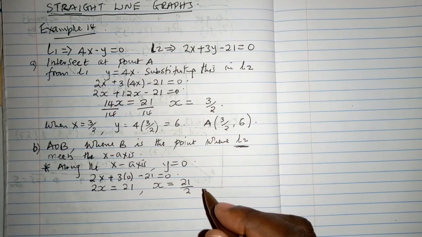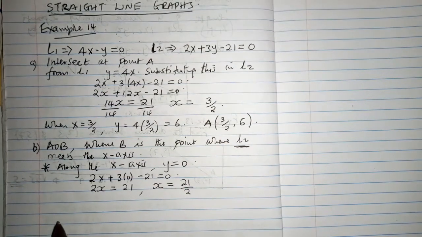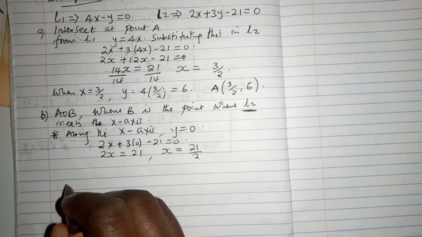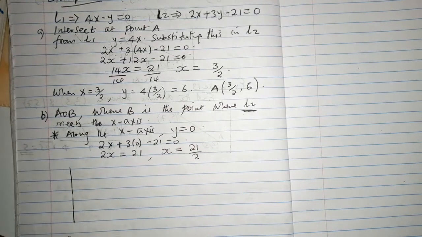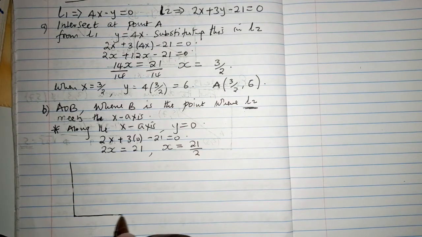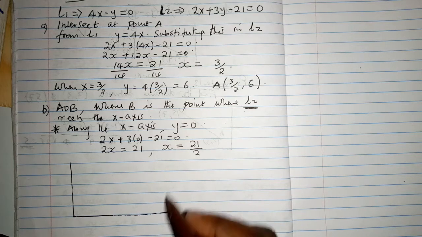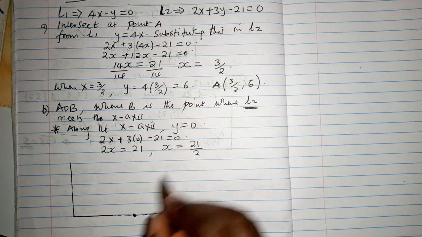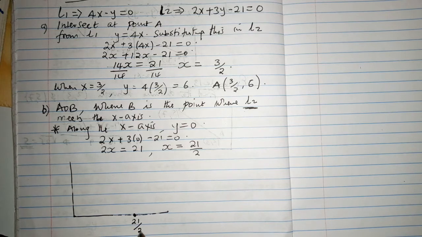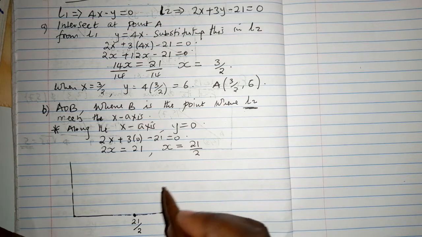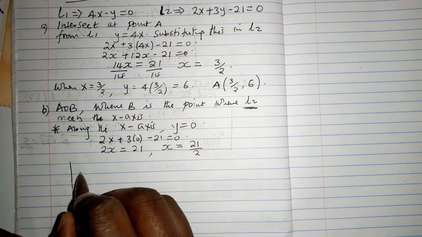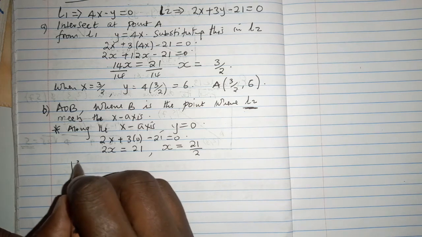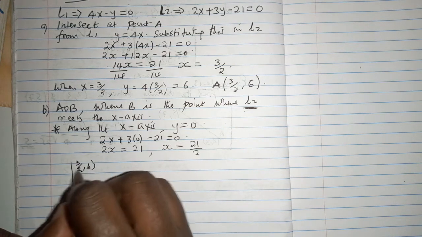Fine. Let us try to just sketch a graph or the triangle here. This is point B. Point B is having the x value 21 over 2, and of course y is 0 because it's along the x-axis. Point A is having 1.5, 6. This is point A, 3 over 2, 6 coordinates.